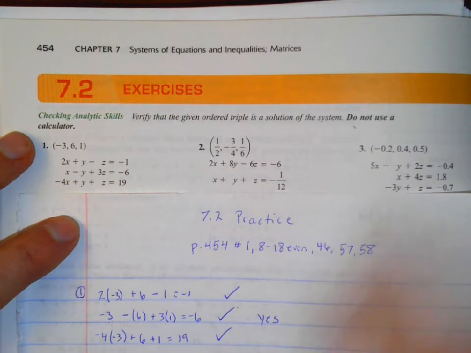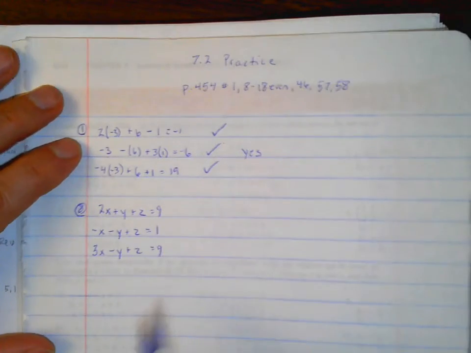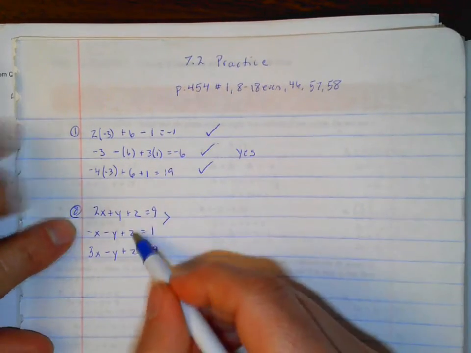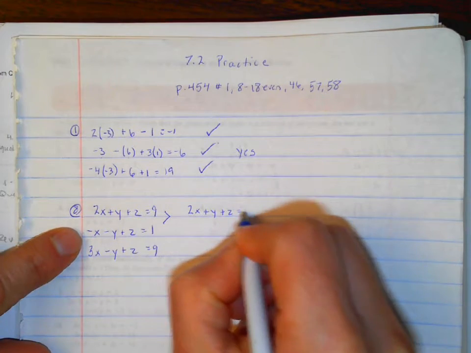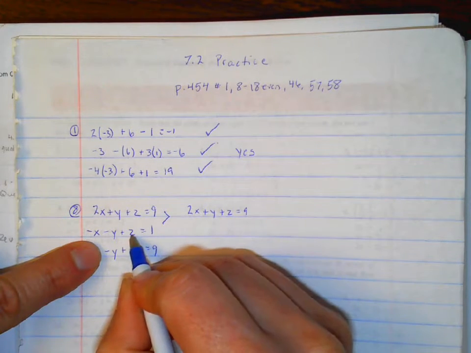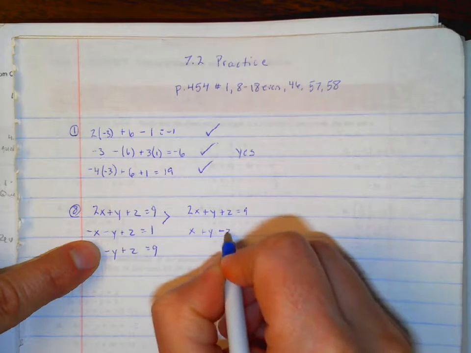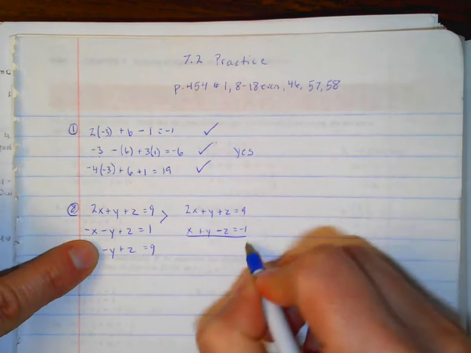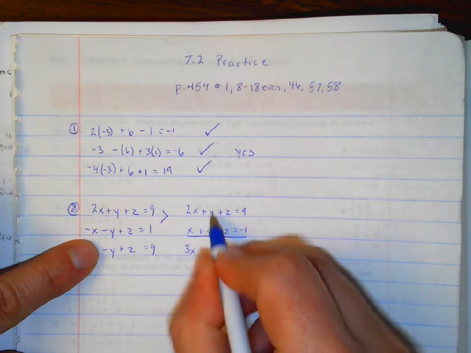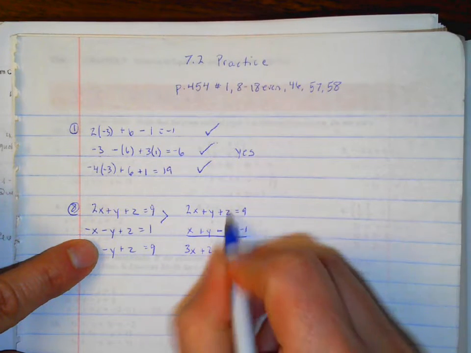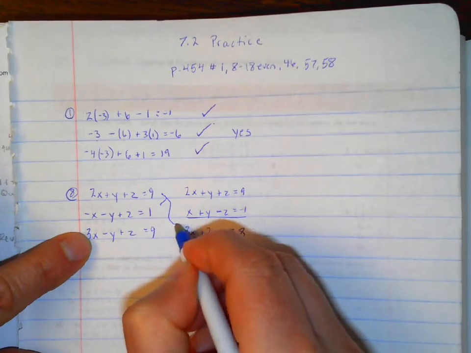Okay, number 8, we're going to start working on some problems here then. Number 8, we'll just go with eliminating the z's. So it'd be 2x plus y plus z is equal to 9. I'm going to multiply these all by -1 to make that a negative z. So it'd be x plus y minus z is equal to -1. Put those two together here, gives me 3x plus 2y equals 8. Okay, so I have that one there.